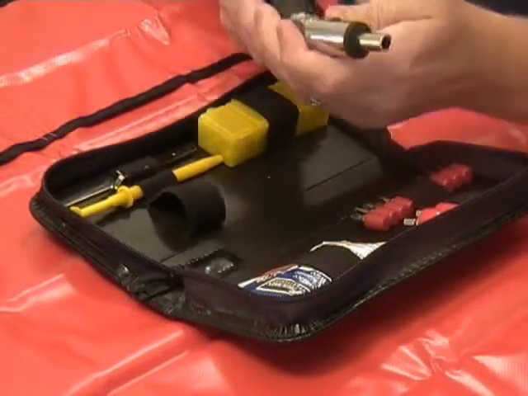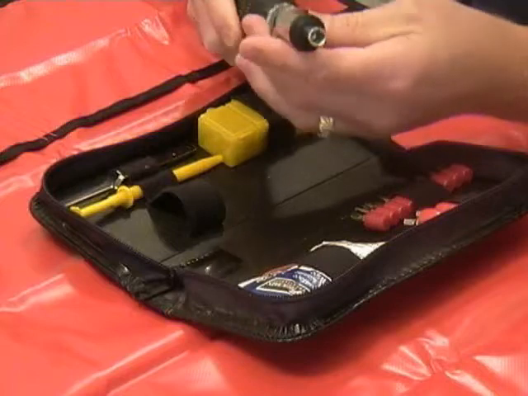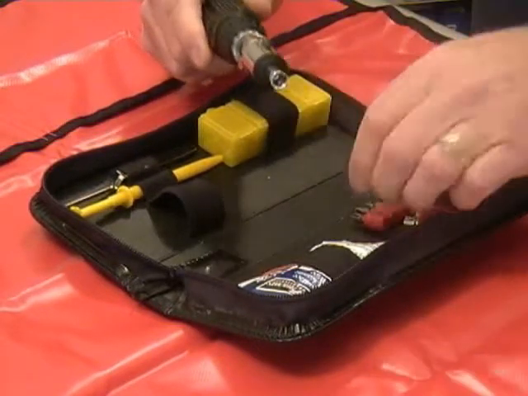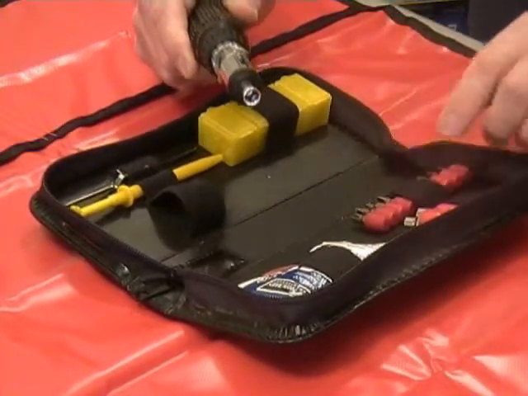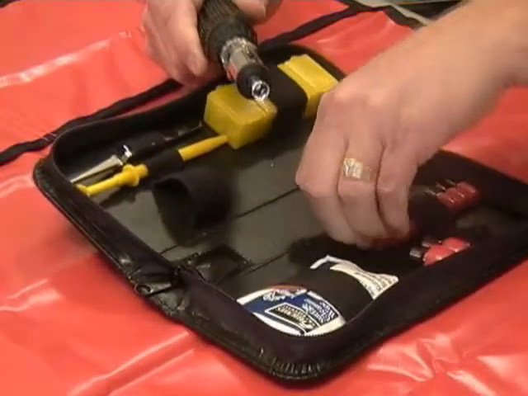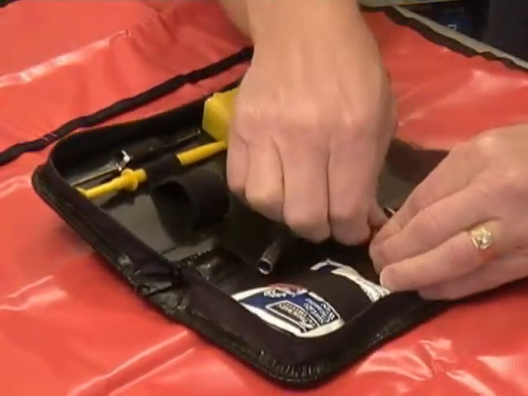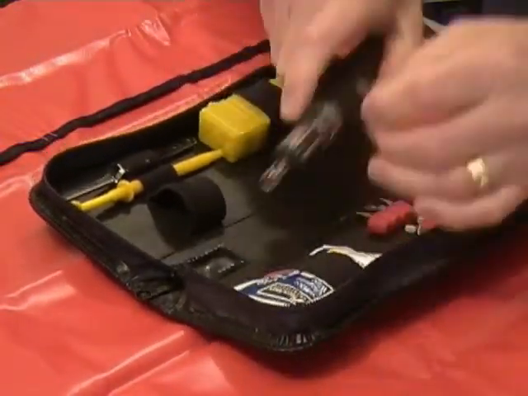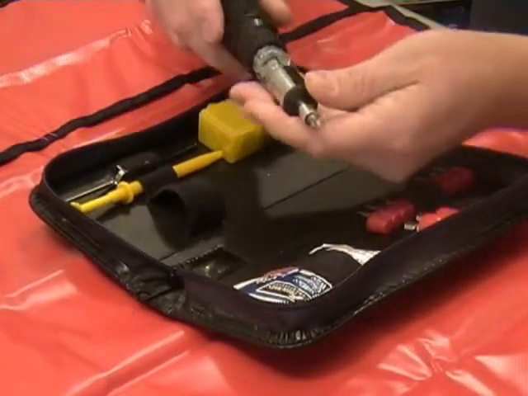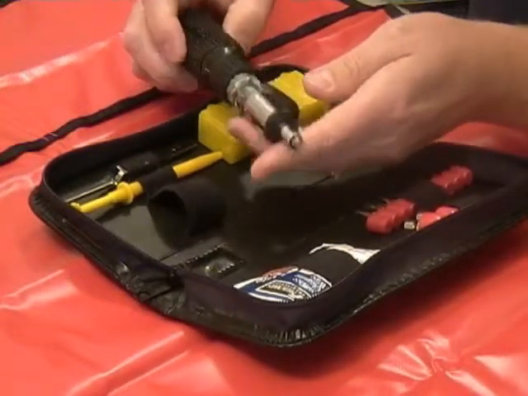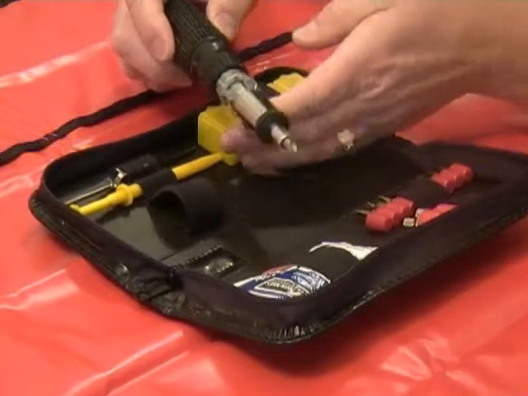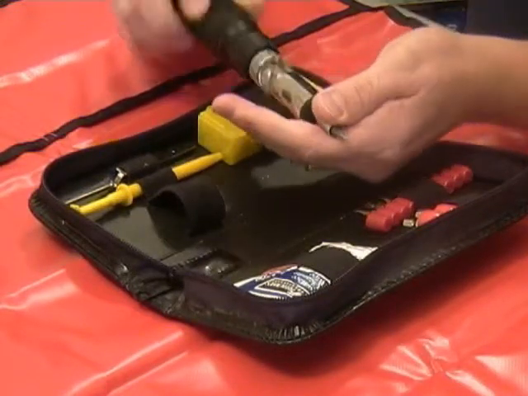This driver handle itself doesn't have any bits. They're stored over here, and I've got just about everything. I've got a good old-fashioned Phillips bit right here. If I need to use some screws that use a Phillips type head, well, I've got it. In fact, I've got about 3 different sizes. Okay, that's probably what you'll use most of the time, the Phillips bit.